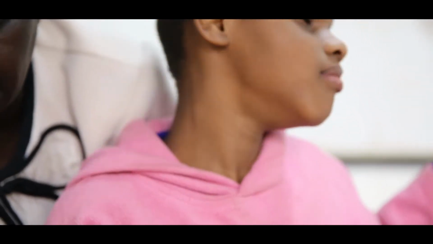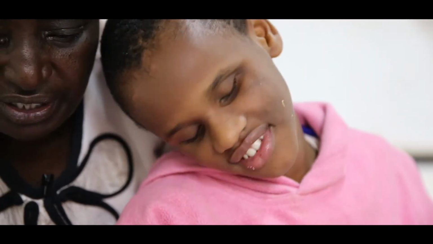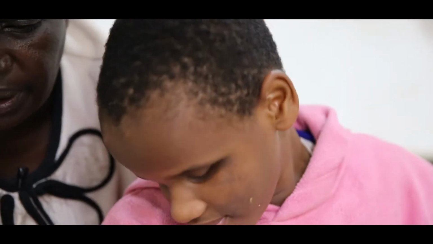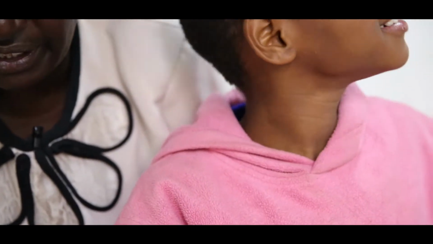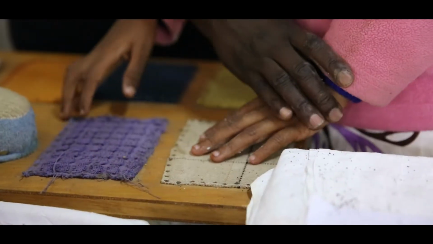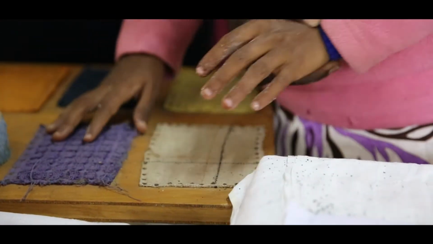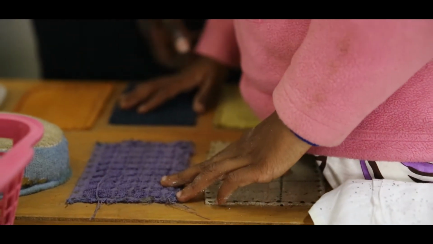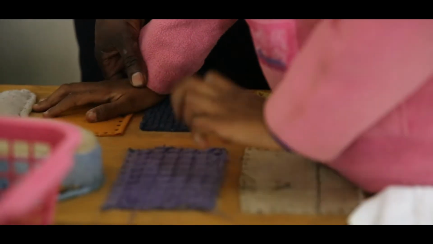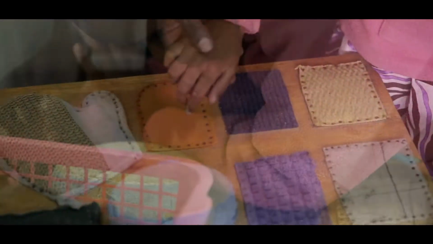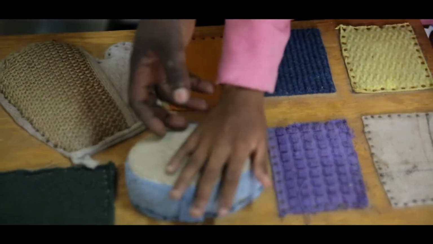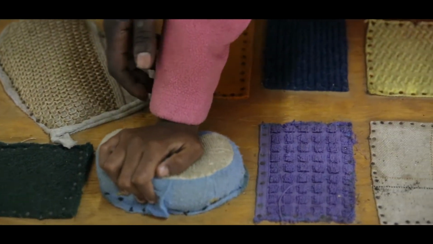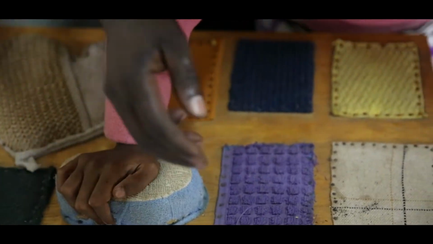She also finds that it is very smooth. She also touches the salt. She finds that it is a bit rough. So the child touches the materials, pieces of materials, feels each one of them from one to another by the assistance of the caretaker or the parent. Yeah, so she's able to touch each and every different piece of texture, feel it.